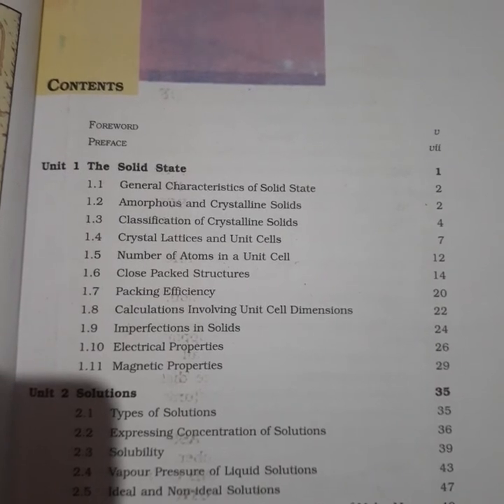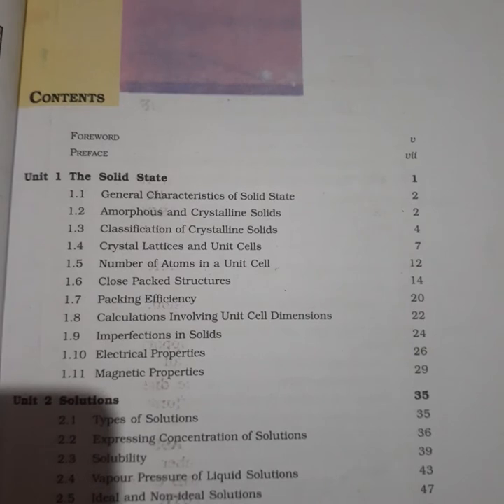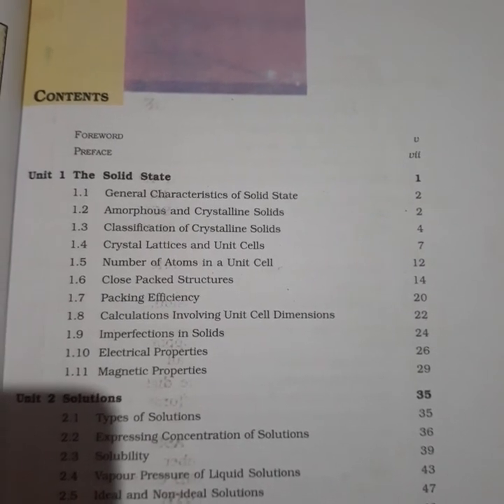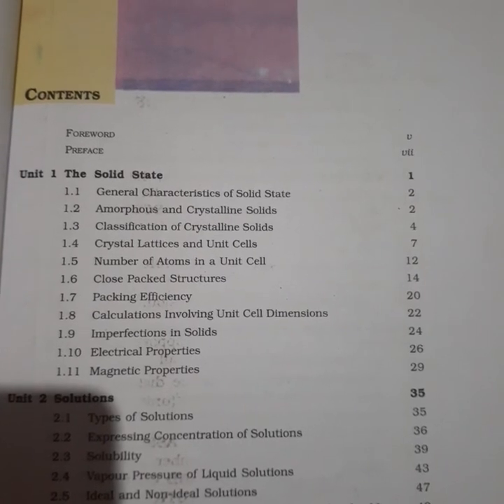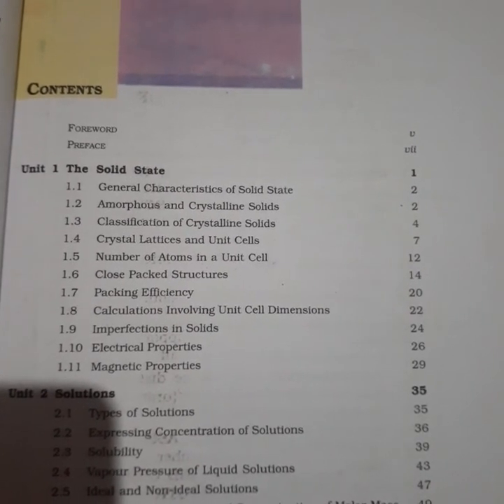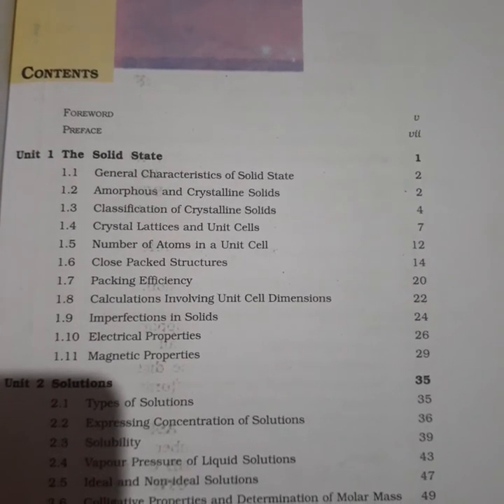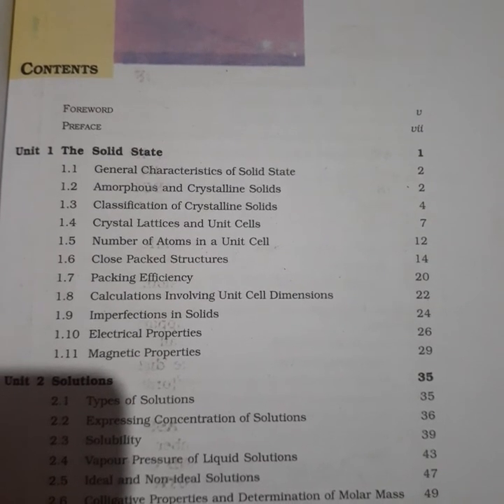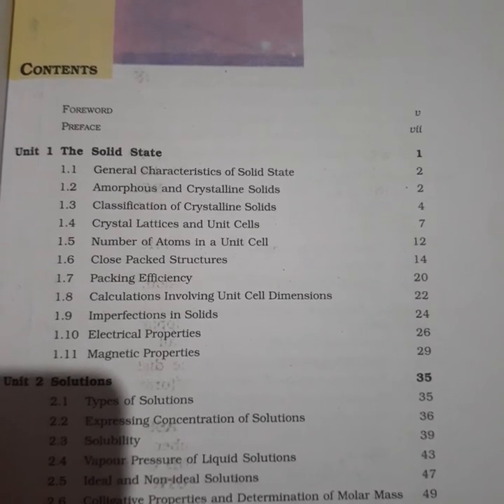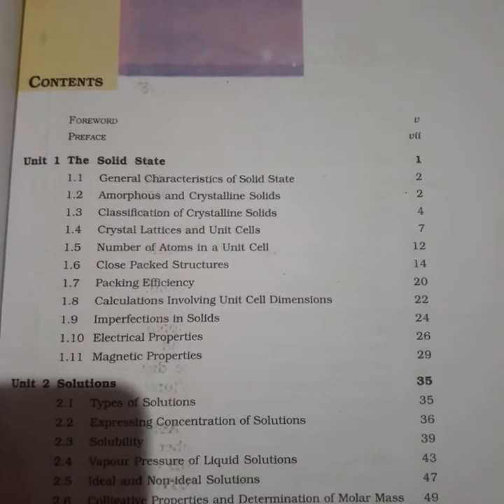Firstly, let me show you the topics in this chapter: the general characteristics of the solid state, amorphous solids and crystalline solids, classification of crystalline solids, crystal lattice and unit cells, number of atoms in a unit cell, close packed structures or packing efficiency, calculations involving unit cell dimensions, imperfections in solids, electrical properties and magnetic properties.